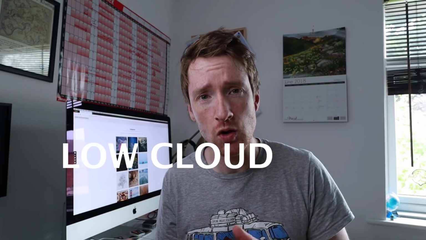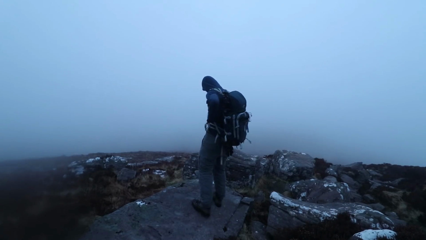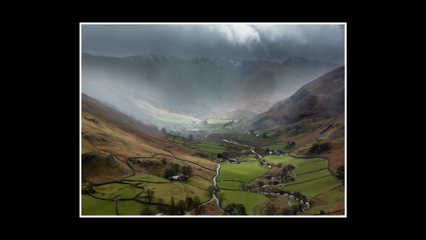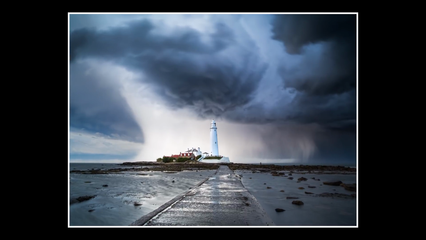I mentioned cloud cover. So cloud cover, you get low cloud, middle cloud, high cloud. As a general rule, low cloud can really kill a scene. You know, it can snuff out any light and it can be miserable and horrible. But then again, low cloud, depending on the amount of cloud cover, can give you excellent drama, you know, moody skies, heavy rain showers, and you can get very dramatic images with low cloud cover.